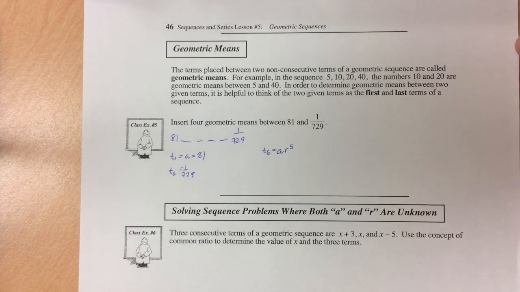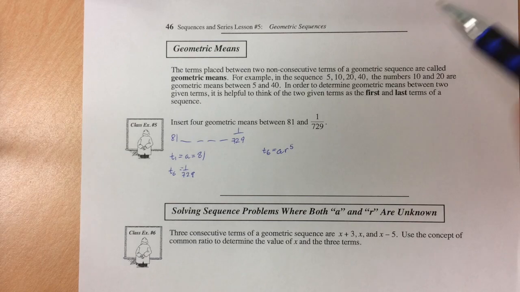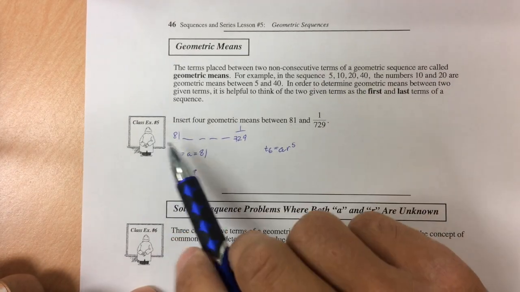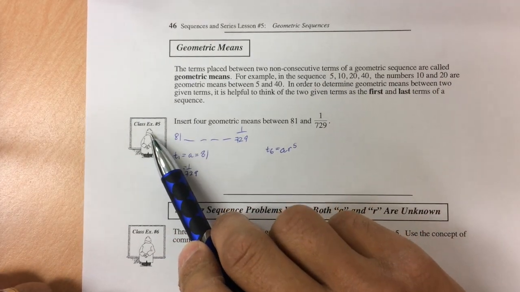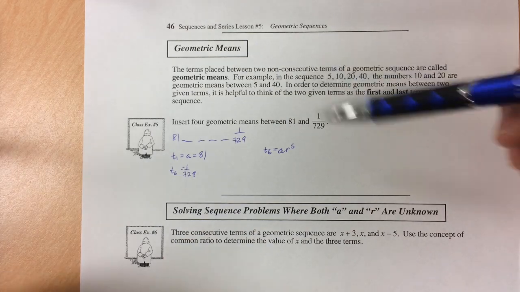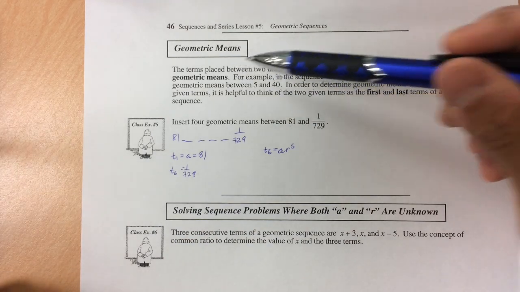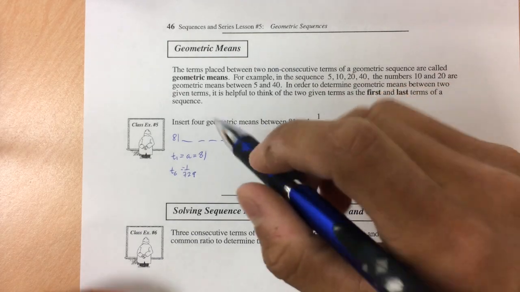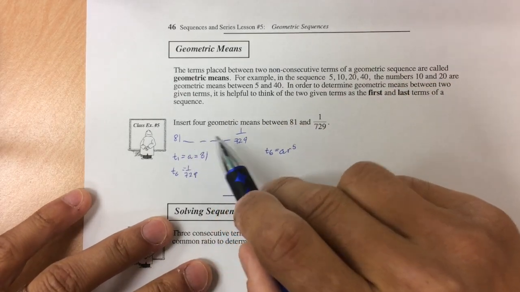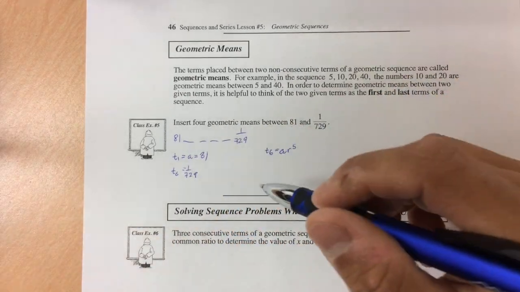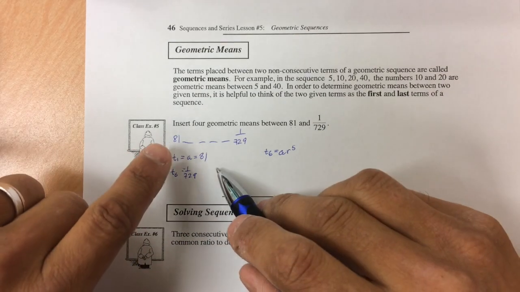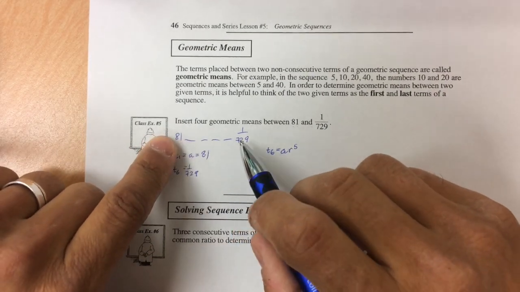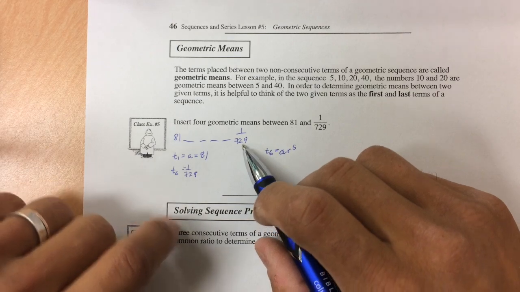Welcome back to the second part of lesson number 5. I've already started the first examples, which is class example number 5. With these questions, we're looking at geometric means. So we're looking at the middle terms in between two bookends, essentially. So in between, in this case, the first term and the sixth term.